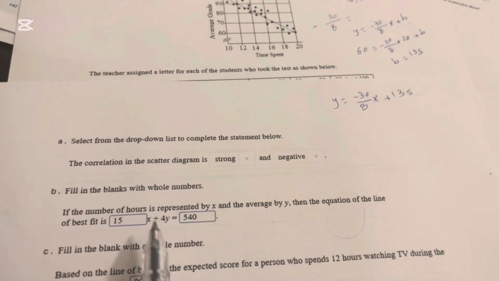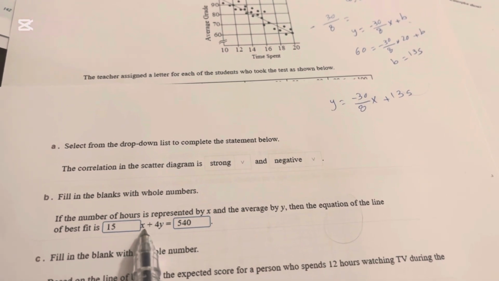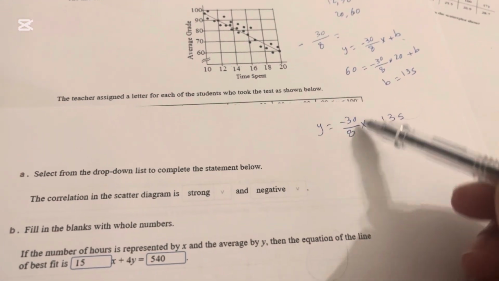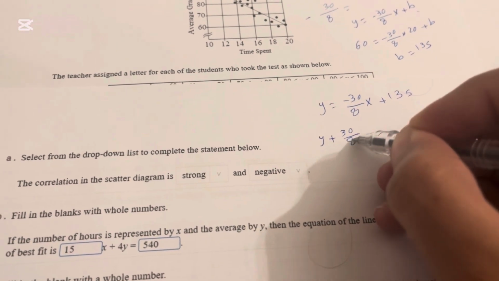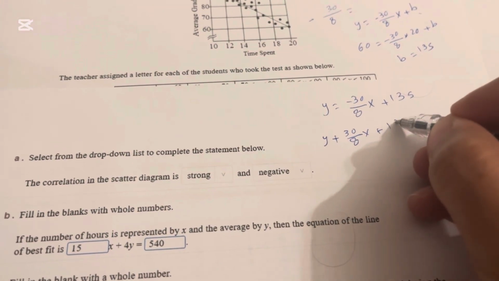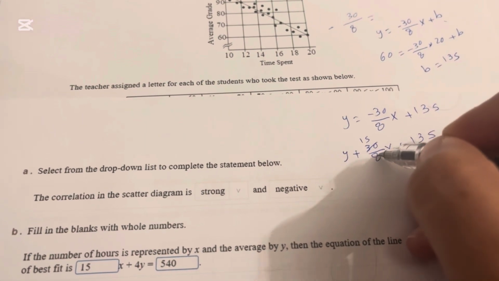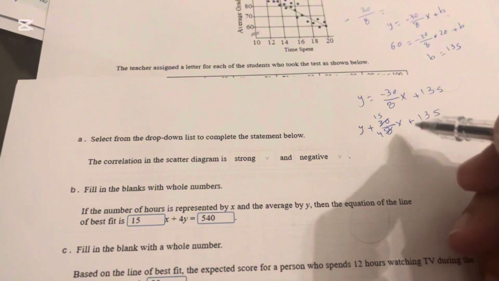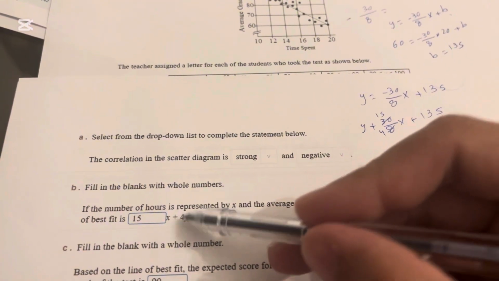He wants the equation in this form. So first, the x and y are on the same side, so I will take the x to the other side, and it will be positive. So I have y plus 30 over 8x equals 135. 30 over 8 is actually, divided by 2, 15 over 4. You can multiply the whole equation by 4, and you can know this from the number in front of the y.